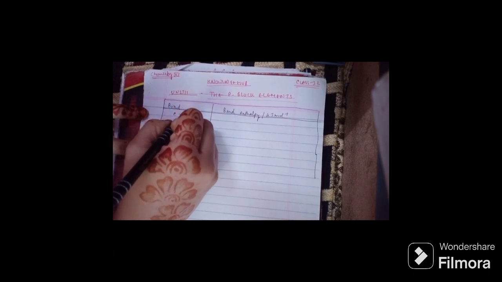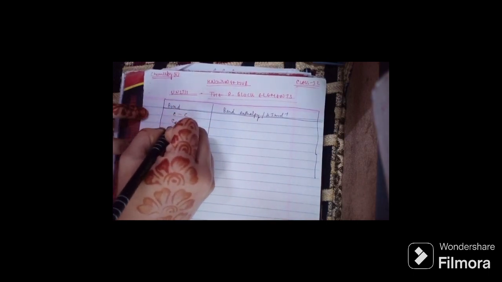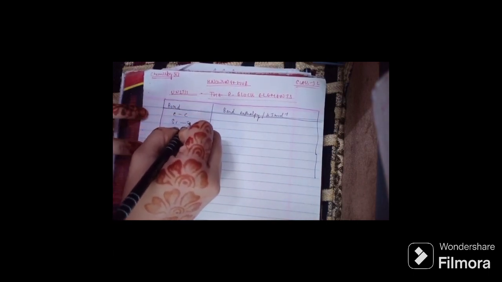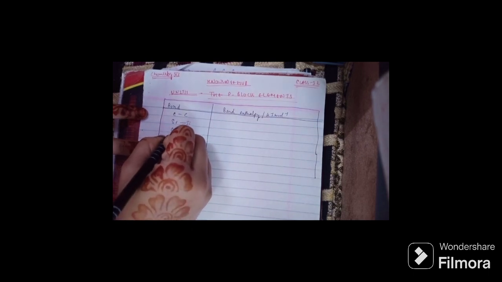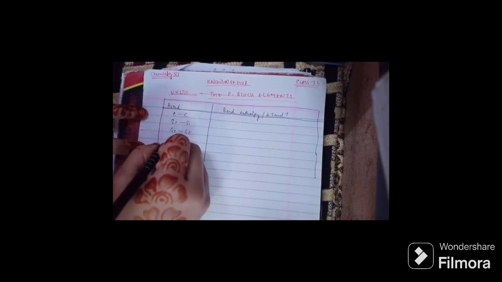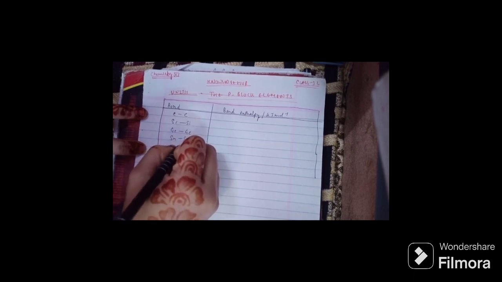This is the carbon bond, silicon bond, germanium bond, and tin bond.